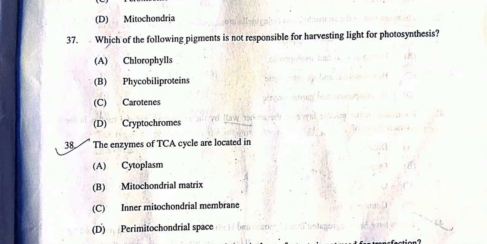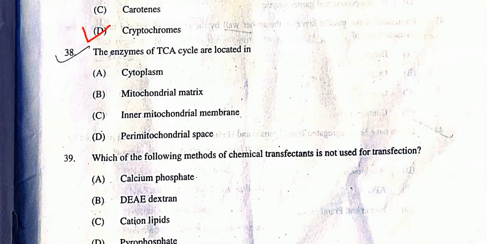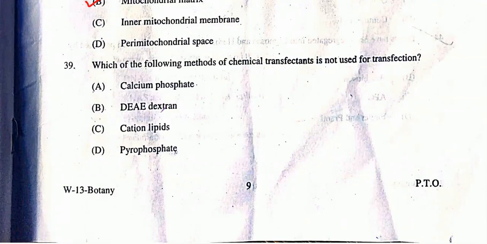Question number 37. Which of the following pigments is not responsible for the light harvesting of photosynthesis? That will be cryptochrome, which is not associated with light harvesting. Question number 38. The enzymes of the TCA cycle are located in the matrix of the mitochondria. That will be the mitochondrial matrix.